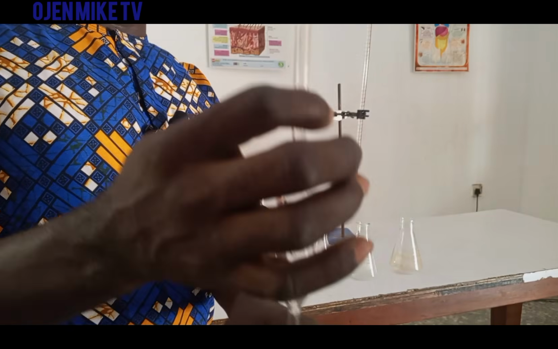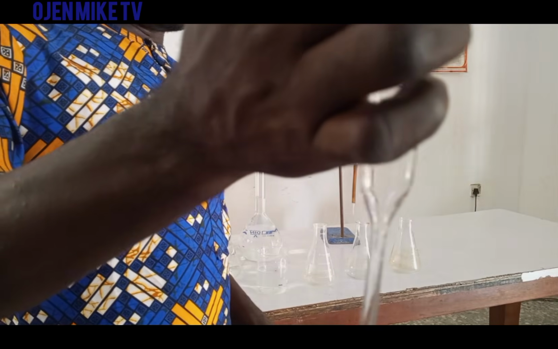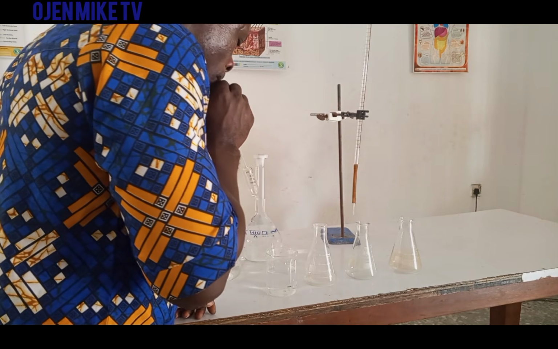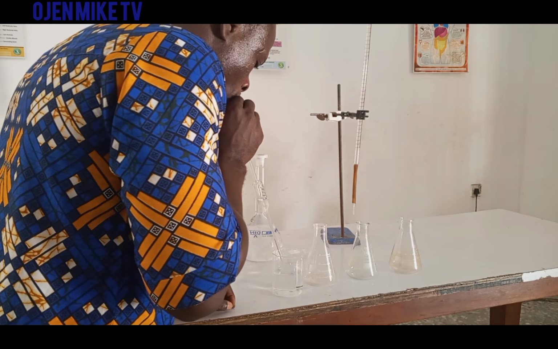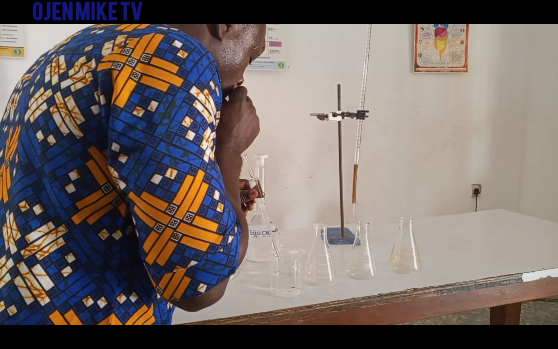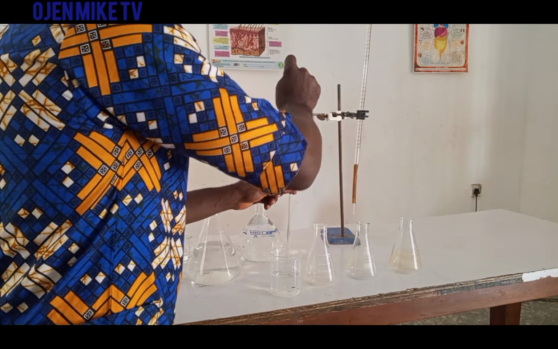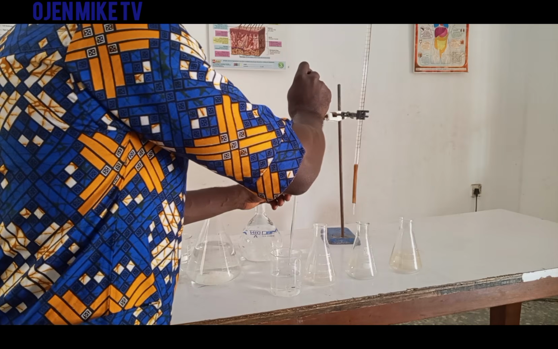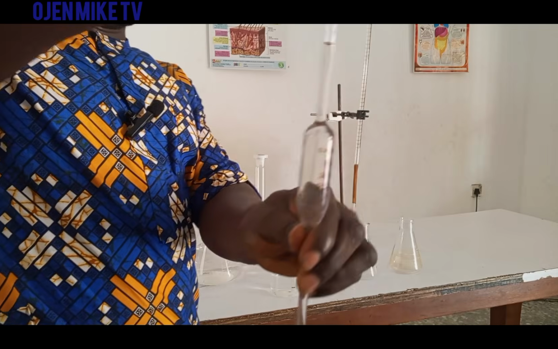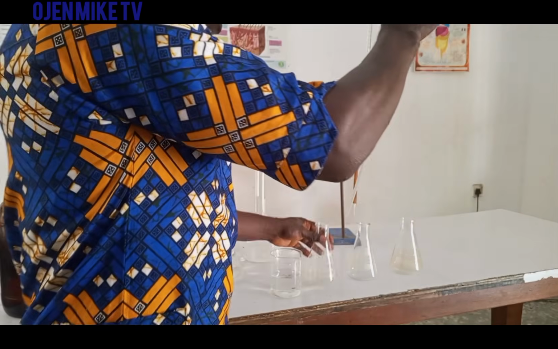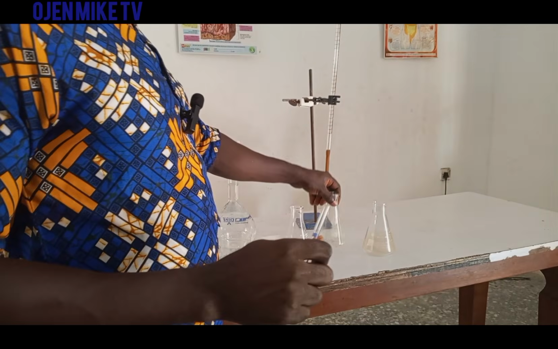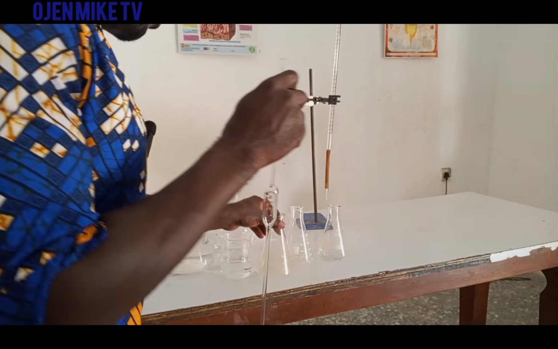All right, so now we are going to prepare. Look at the mark of this pipette here, it is 25. All right, 25 mils. You have to make sure it gets to that mark. You can see there. That is a mark. Okay, so I'll put it in my second, and this is the third that we want to prepare.